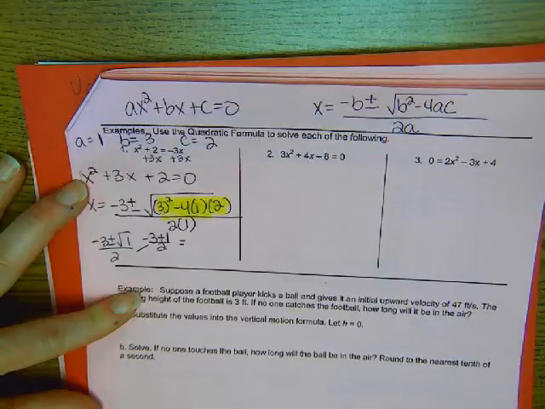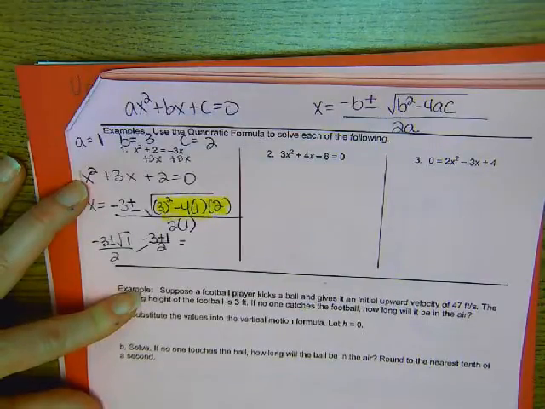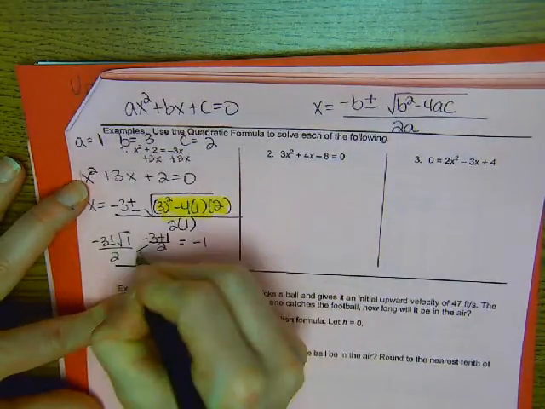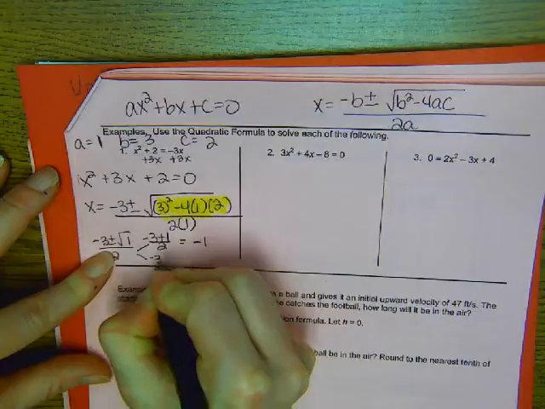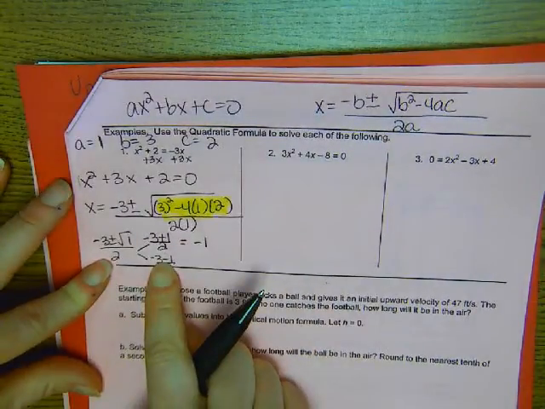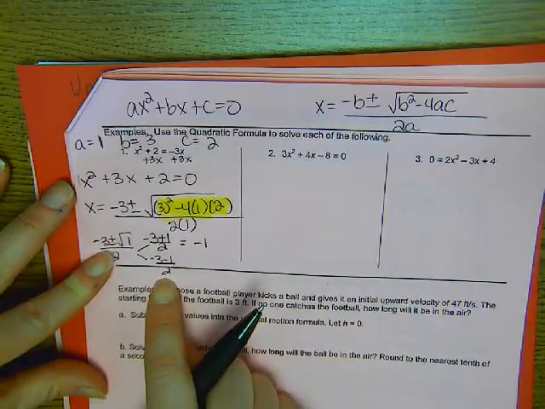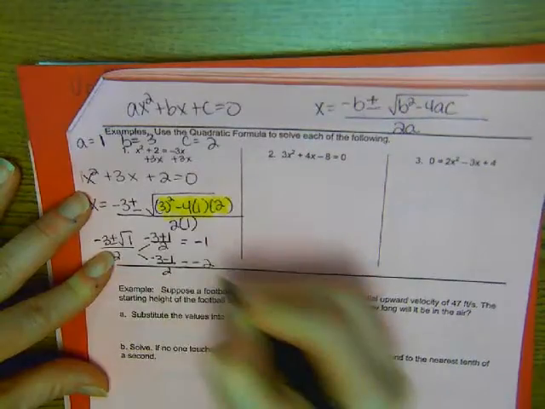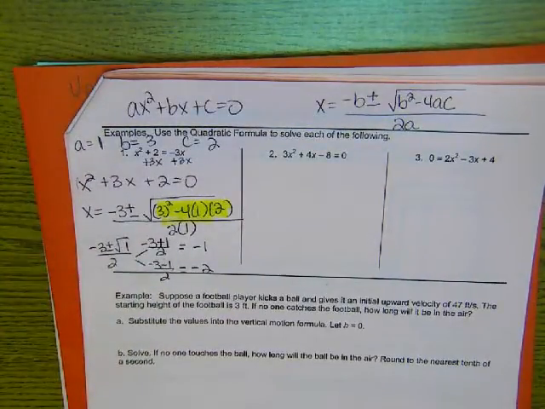Negative 1, okay. Then I'm going to do negative 3 minus 1 divided by 2. What's negative 3 minus 1? Negative 4. What's negative 4 divided by 2? Hey, these were nice ones, weren't they?